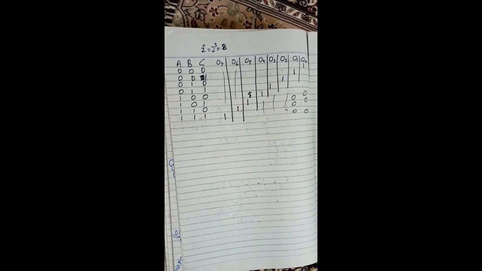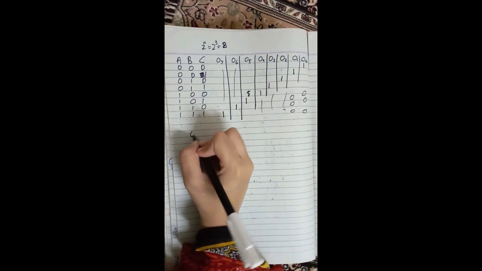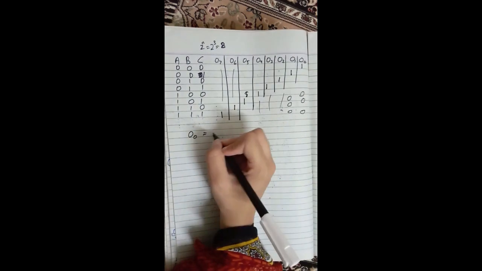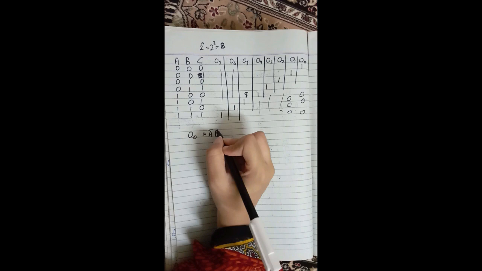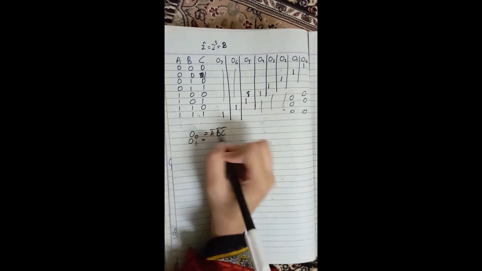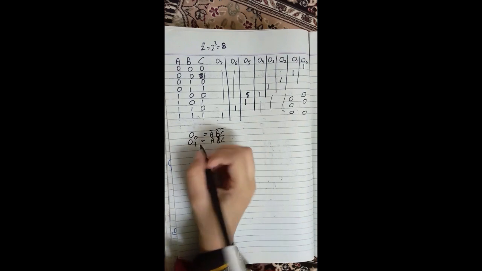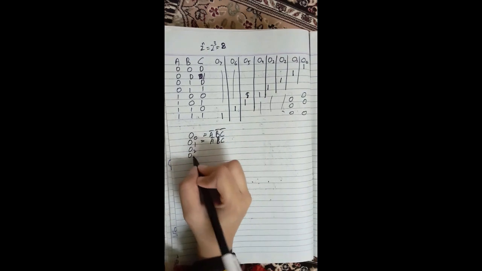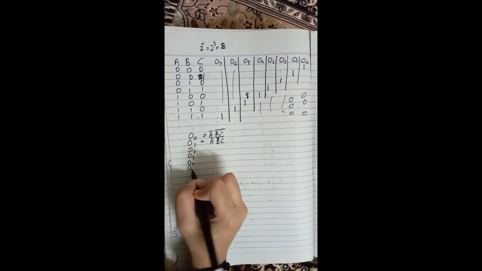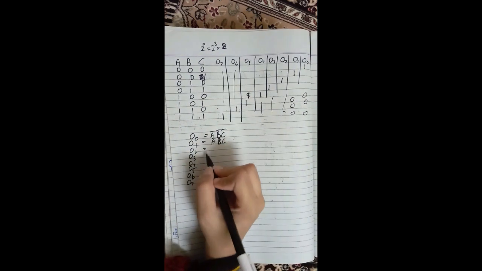And now we will draw the circuit diagram, and to draw the circuit diagram we should know the logical expression. So for output 0 the logical expression is A bar, B bar, C bar. For output 1 we have A bar, B bar, C. Output 2, output 3, output 4, 5, 6 and 7.